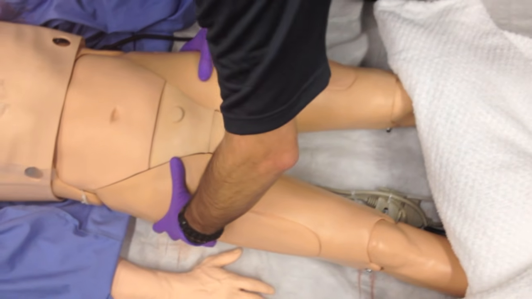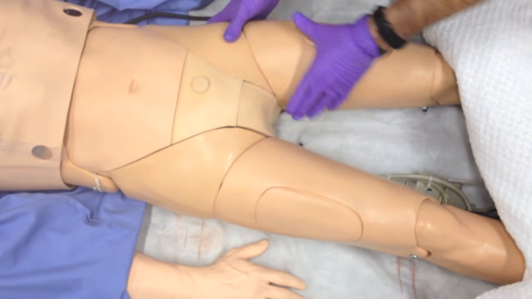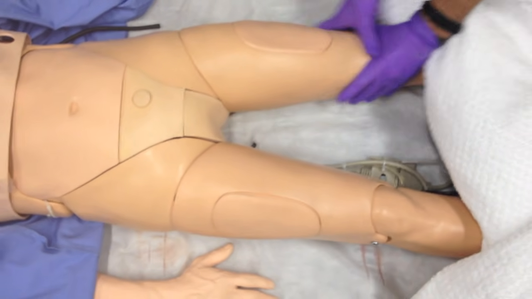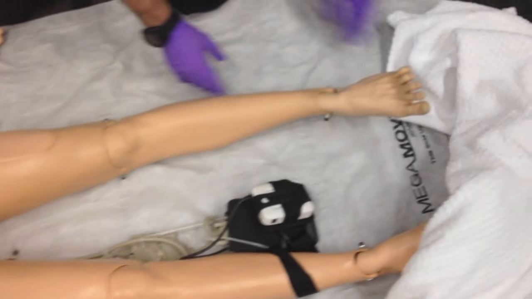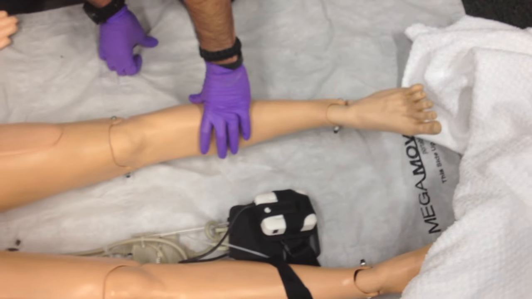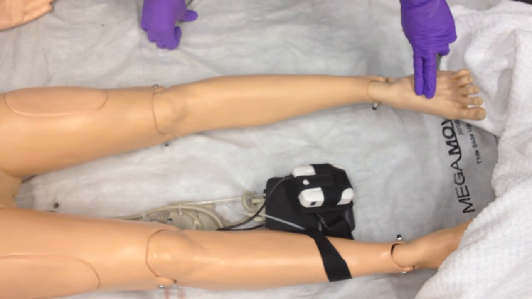Checking the pelvis using an in and down motion for DCAP-BTLS, crepitation. Pelvis is stable. Checking the patient's left leg all the way down for DCAP-BTLS, crepitation. And you note that there is an open fracture of the left tibia. Okay, note the open fracture of the left tibia.